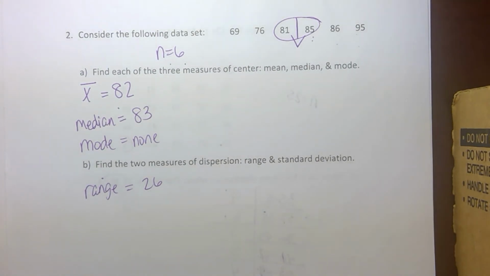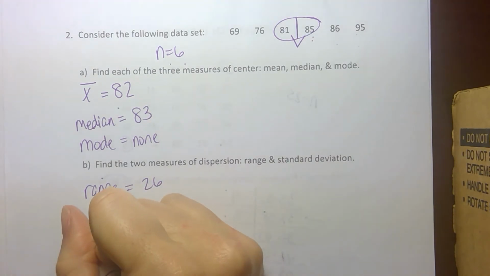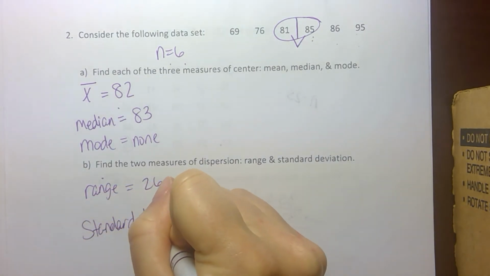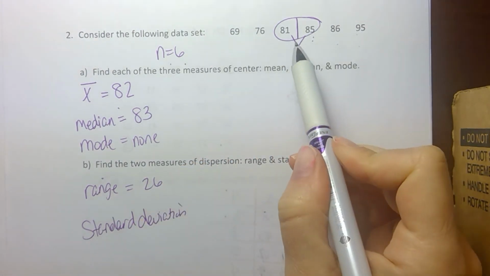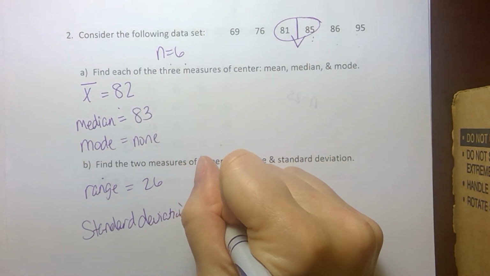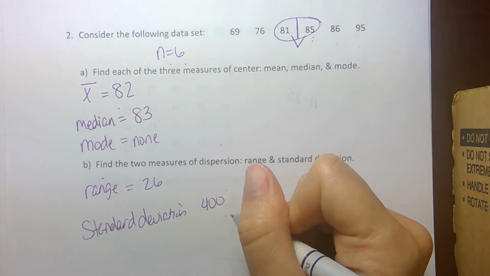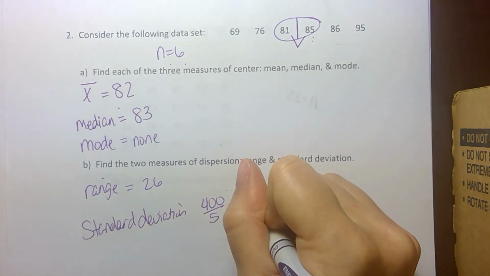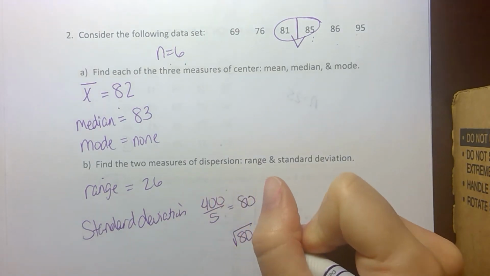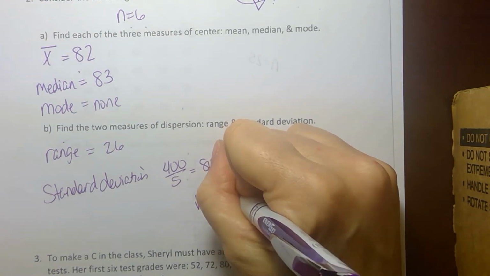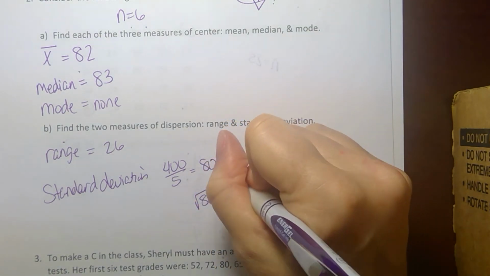So what I end up with is, and I'm not gonna work through the whole thing, I'm just gonna show you that when you find the difference between each data point and the mean and you square those differences and you add all of those up, you should get 400. You divide 400 by 5 and get 80. And then I need to take the square root of 80 because I squared the differences. I had to unsquare to get a standard deviation of about 8.94.